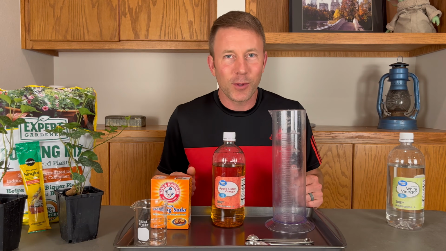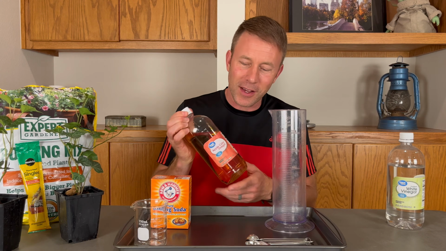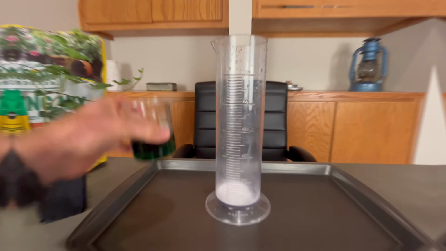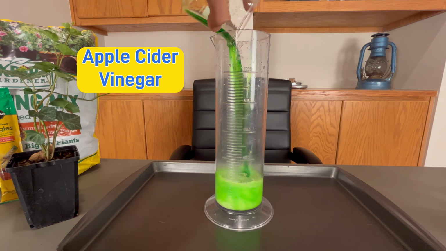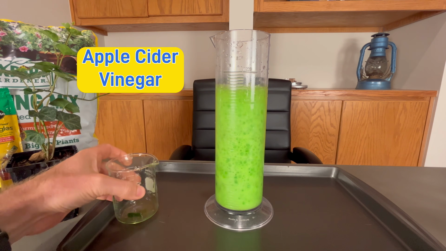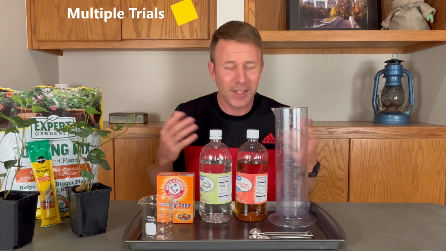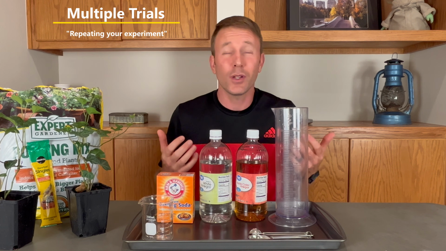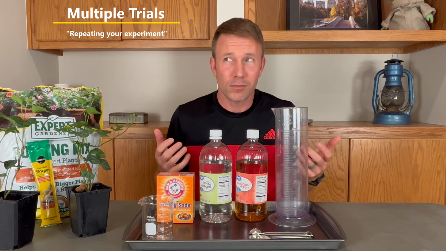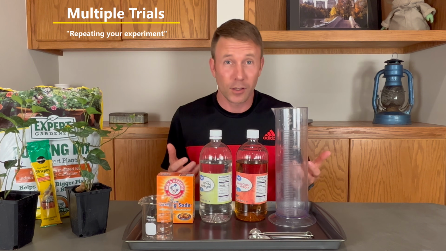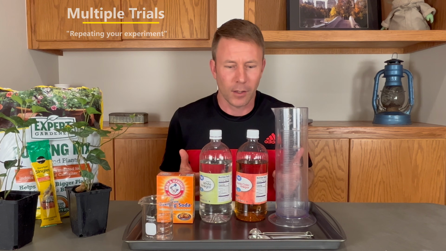Now that we've got a measurement with our control group, it's time to go ahead and run the test with the apple cider vinegar. Wow, that was pretty cool. Apple cider vinegar for the win. This brings me, though, to our fifth and final term, multiple trials. What does that mean? Well, it means you should do an experiment more than once. It makes it more likely you'll come up with the right conclusion. Let's go ahead and run this one again, just to see.